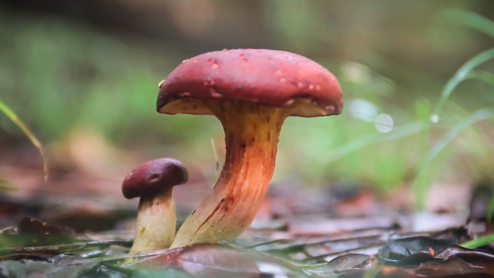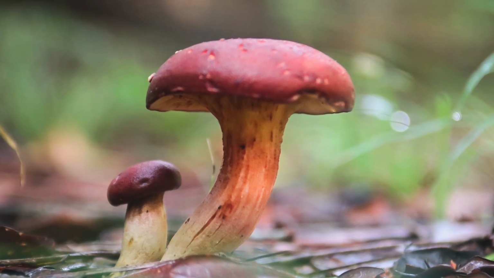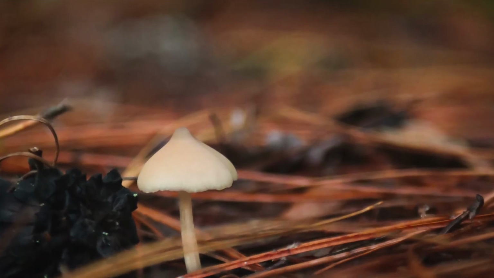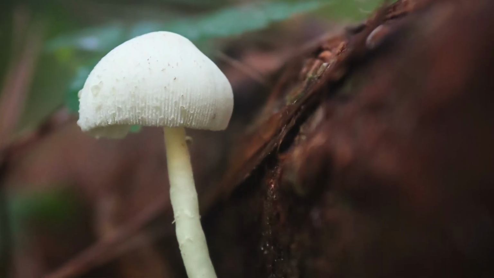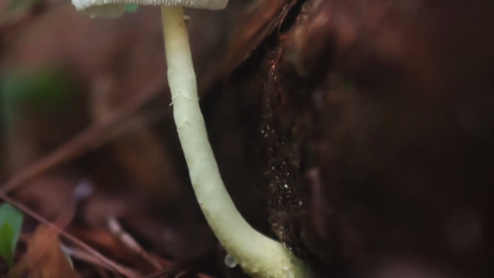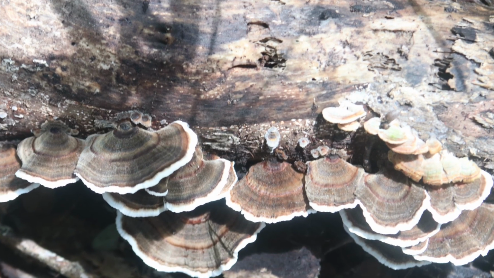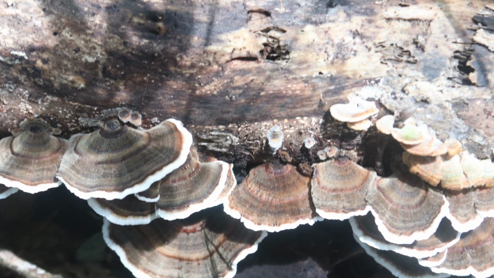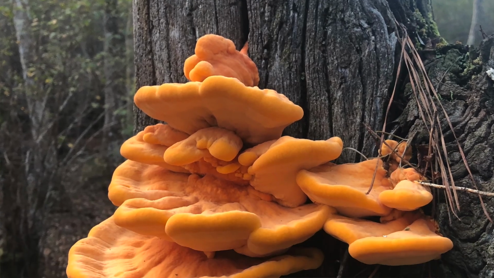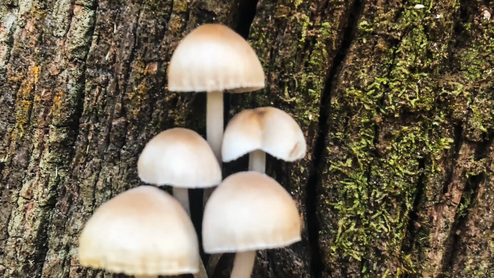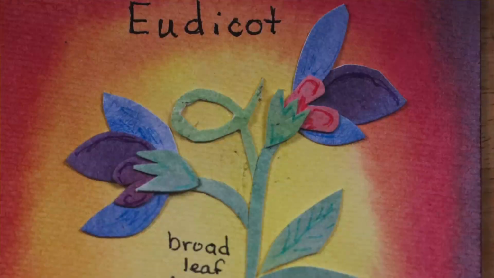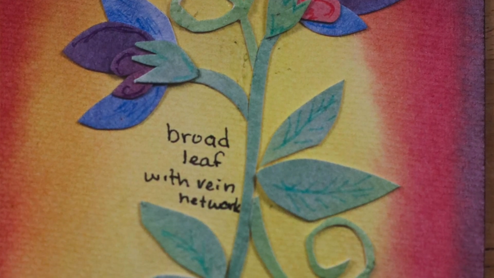For instance, in the mushroom world, we now have DNA analysis, and this DNA analysis has allowed us to see that some species that we thought were related to other species really aren't. And it allows us to classify mushrooms more appropriately. So a lot of mushrooms are getting new names and being placed in new places. This also happened with the monocot and the dicot in botany.